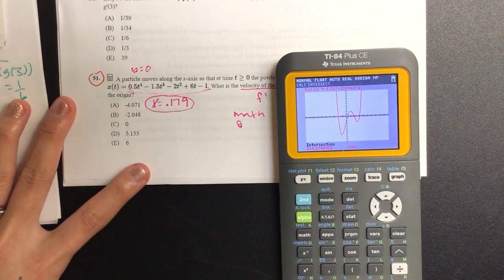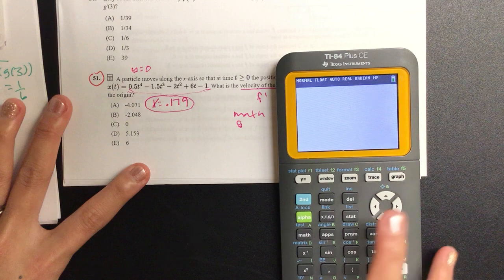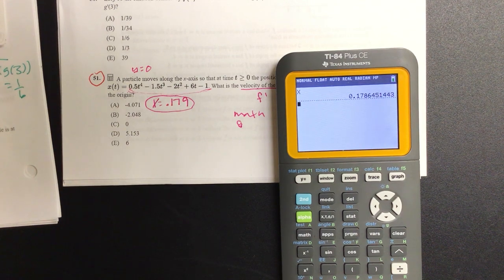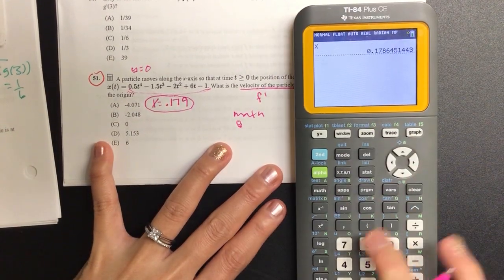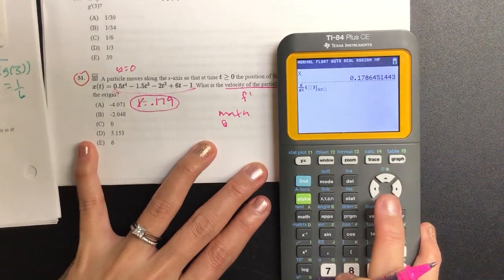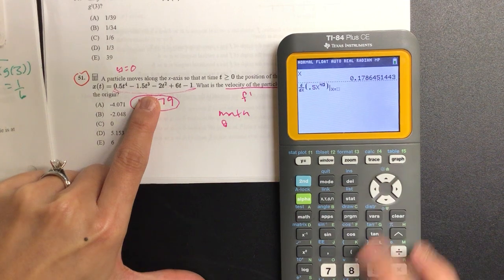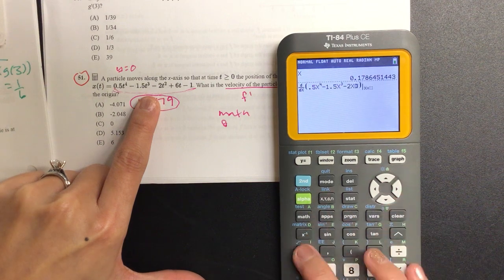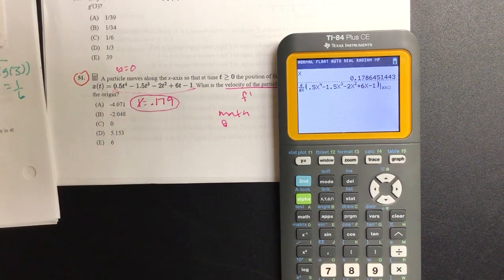Not sure if I covered this this year or last year when I used to teach pre-cal. Go to your home screen. The cool thing about when you calculate something with the intersection, when you type in that x, it's going to recall that number. So we're not rounding as we go, because you don't want to round that number. Okay? So using our function on math 8, let's all go to math number 8. With respect to x at all times, we're going to plug in this equation: x to the power of 4 minus 1.5x to the power 3 minus 2x squared plus 6x minus 1. And we're looking at the value at 0.179.